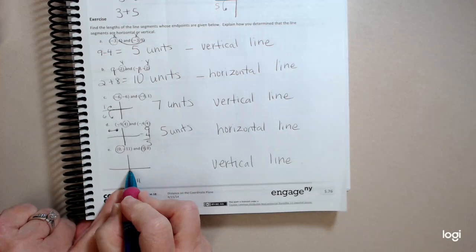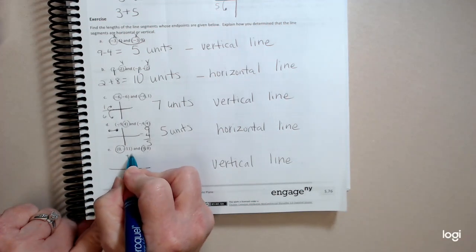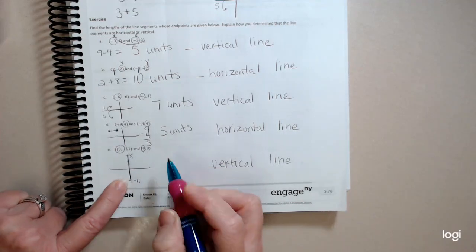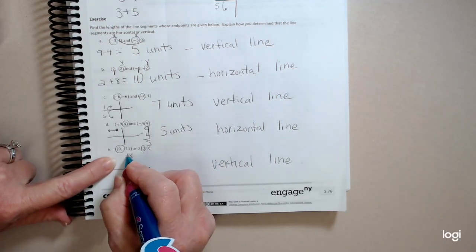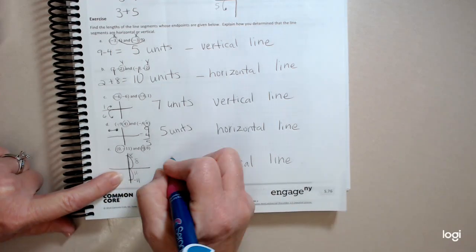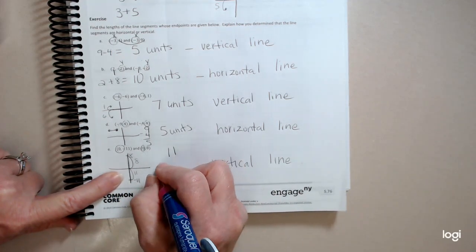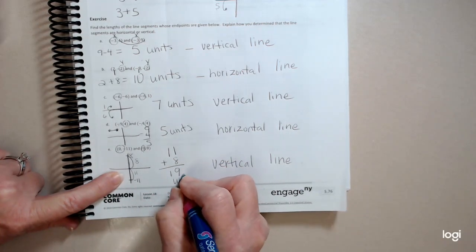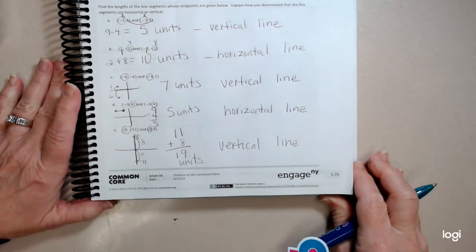And if I go over 0, up 8, it's going to be way up here. Looks like my line is crossing the x-axis, so I'm going to have to add these two together. So let's see, if I have 11 plus 8, I have 19 units for my vertical line.